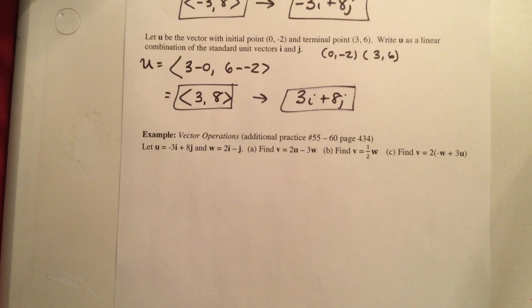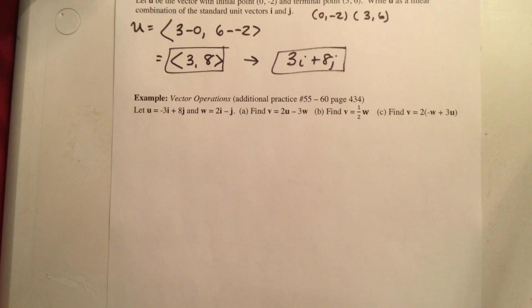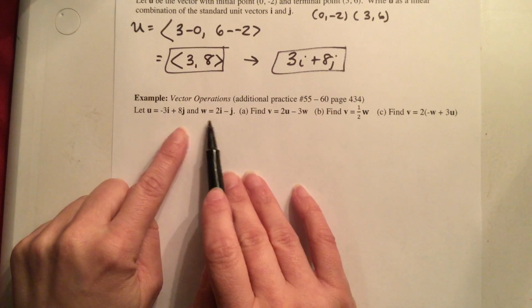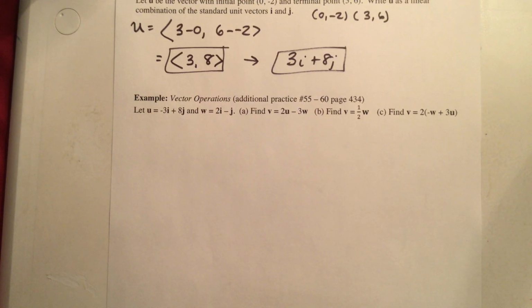Okay, now if you're doing operations, they can give you the operations as a linear combination. For me, you guys, I really, really like just working with that component form. And they're not saying that you have to go one way or another. And this is what I mean where there's so many ways that you can do this. I like to go ahead and look at it in component form.